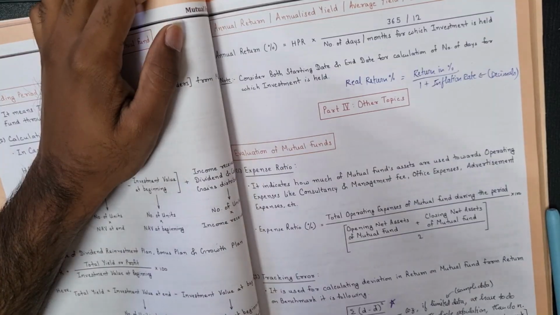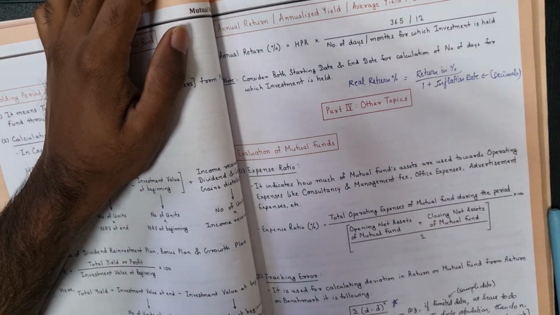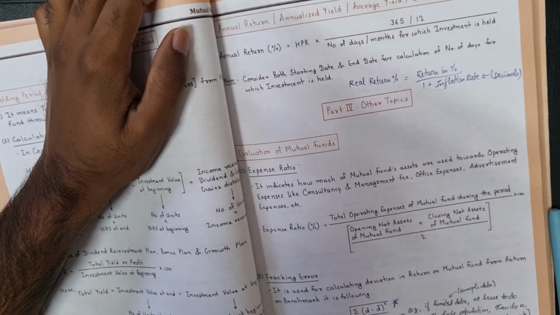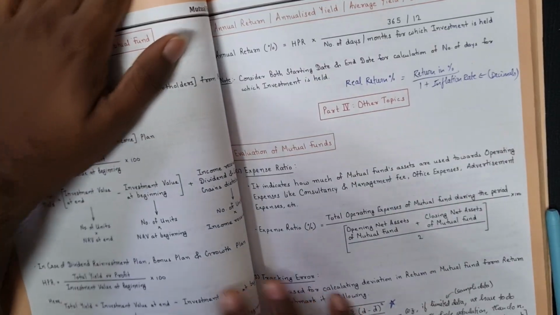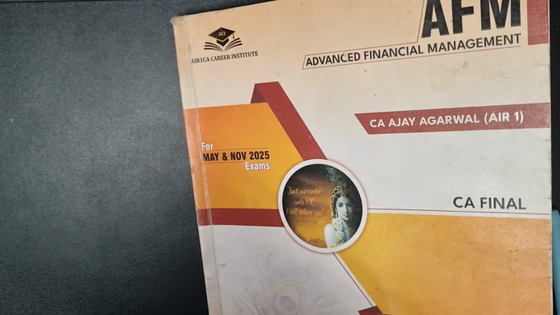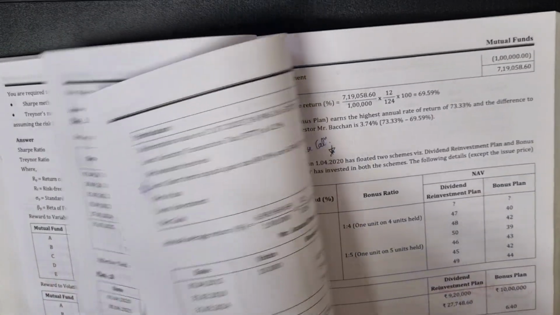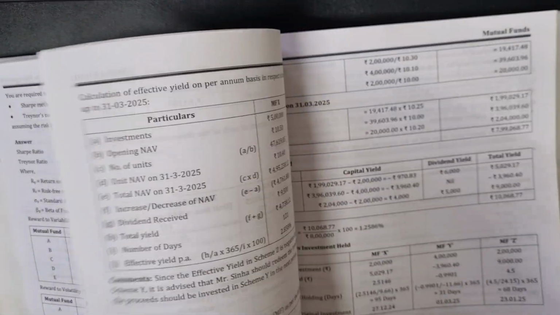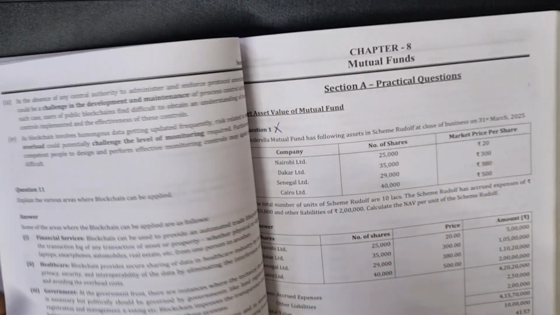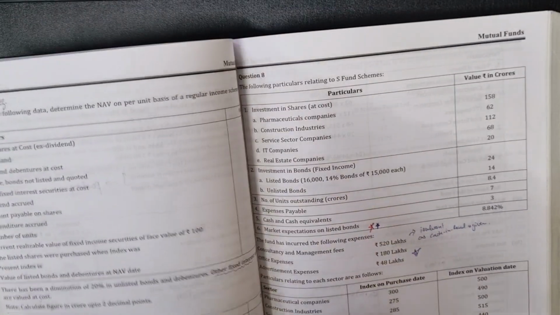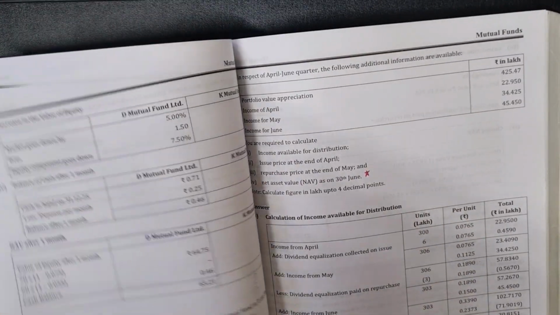Now we'll see some questions regarding it. There are some good questions in the module, in the question bank, we'll see. But it is very much lengthy. I'll just tell you how to solve it. Okay, you can solve it.